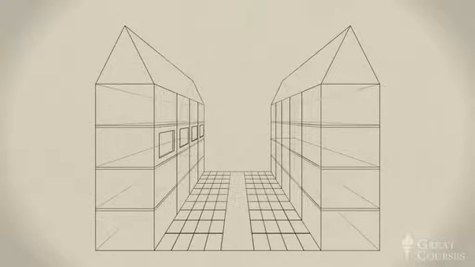We'll create a second path intersecting this by erasing the two center rows, 5 and 6. Let's draw a central door for the building on the left. Carry the vertical lines up from where the path intersects a building, and lastly, erase the prior vertical. You now have a grasp of many of the basic principles used in one-point perspective.